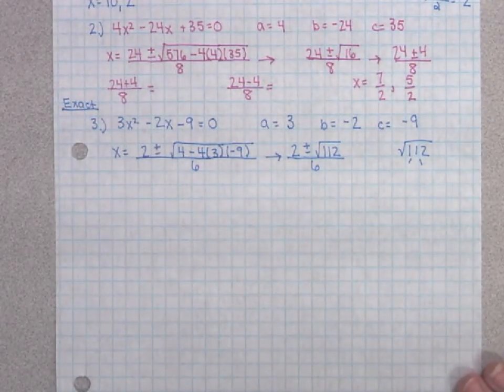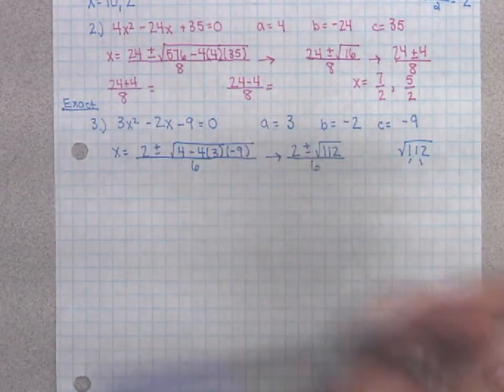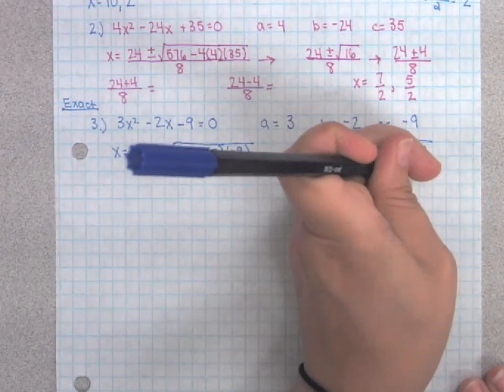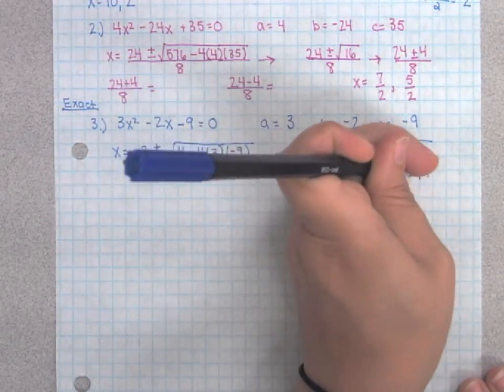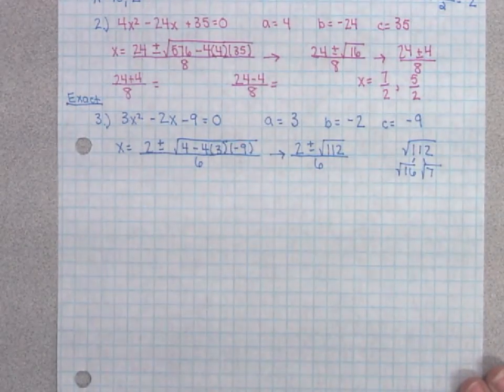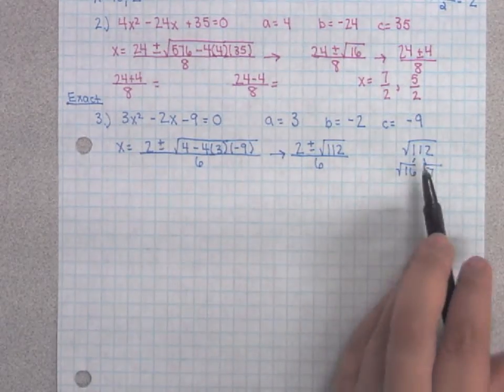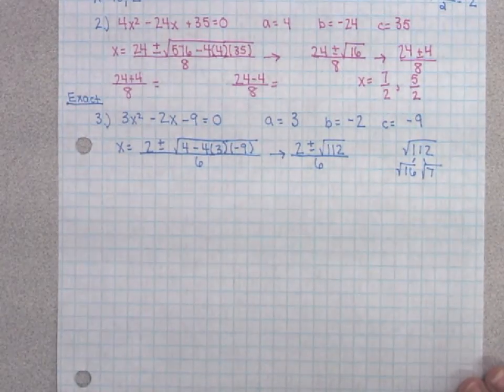Remember, you're saying what breaks down 112? And you try squares. I know 4 works. If 4 works, try 16. Yep. So 16 works and 7 works. So the square root of 16, the square root of 7. Yeah, because 16 times 7 makes 112.